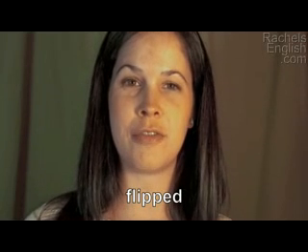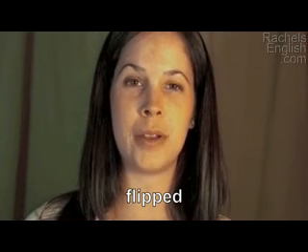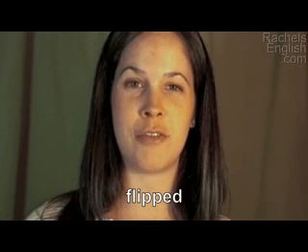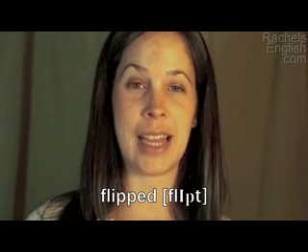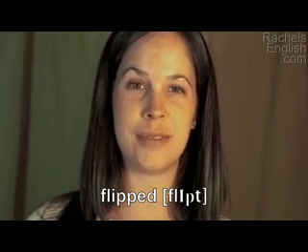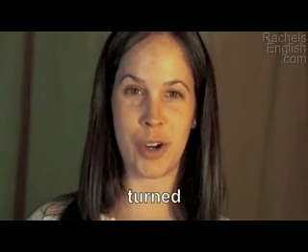How do you pronounce this word? In the infinitive, the final sound of the verb is p, which is unvoiced. Therefore, it is case 1, and the ed is pronounced as a t. Flipped, flipped.